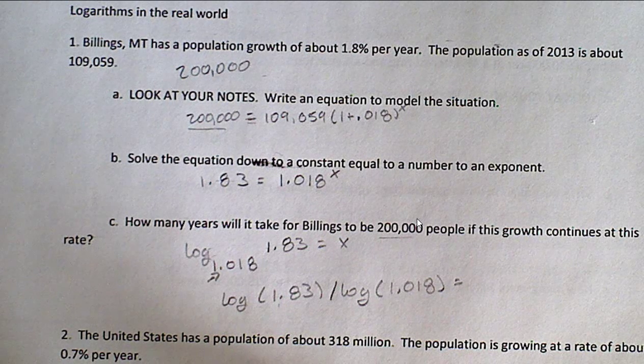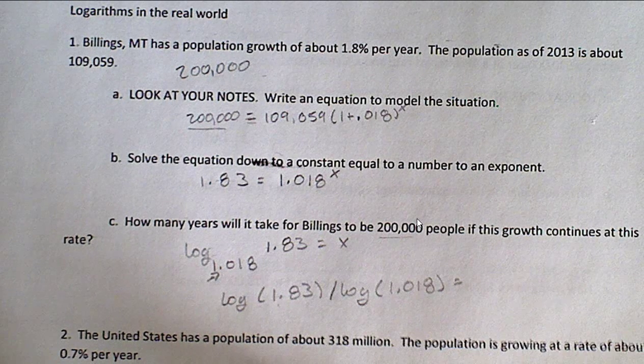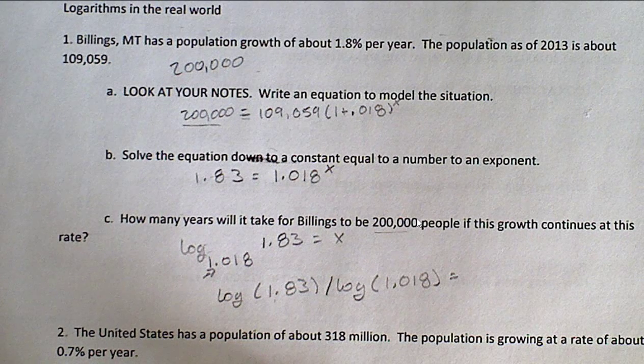That's a long time. Yeah, if it keeps that steady rate. If it doesn't increase or decrease in its rate of growth.